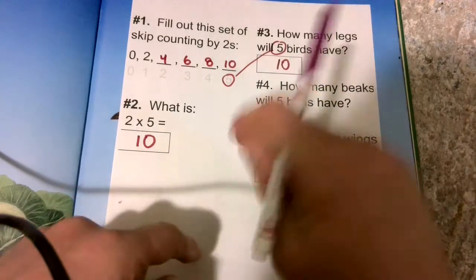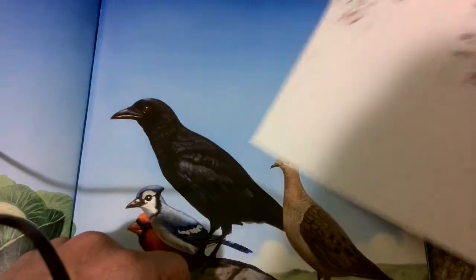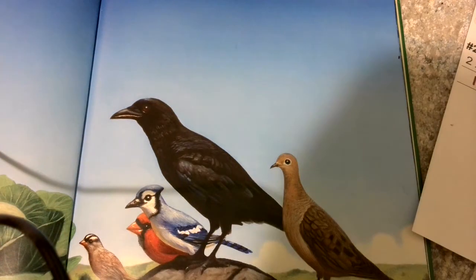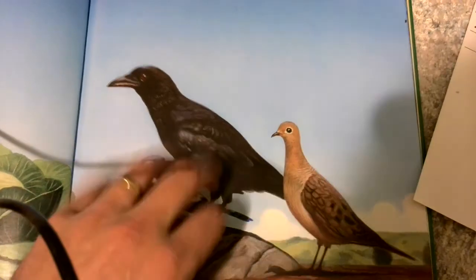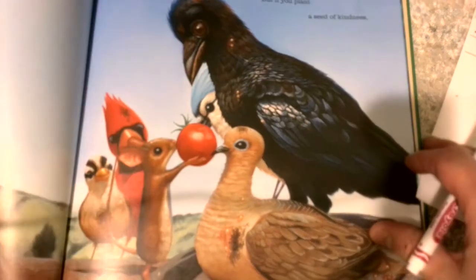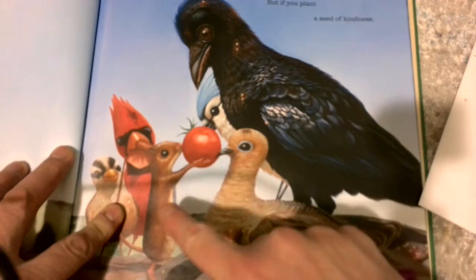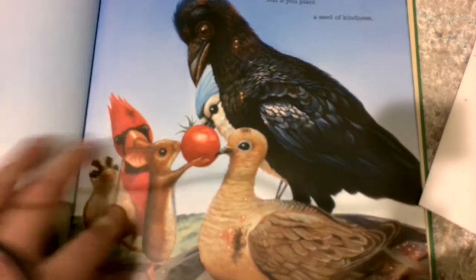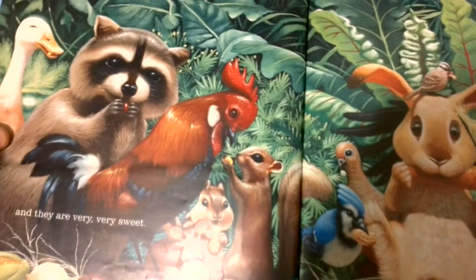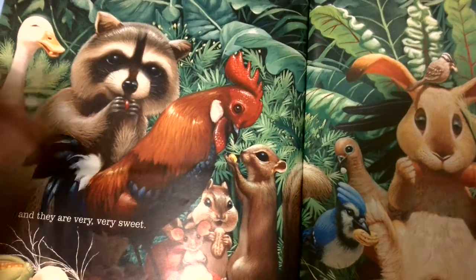So take a picture of your work, send it back to me. Think about those cute little birds and planting seeds of kindness. And remember the seed of kindness, trying to help things out. And in the end, it was all very, very sweet. That was some good stuff.